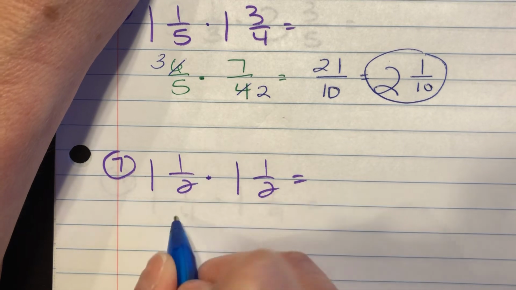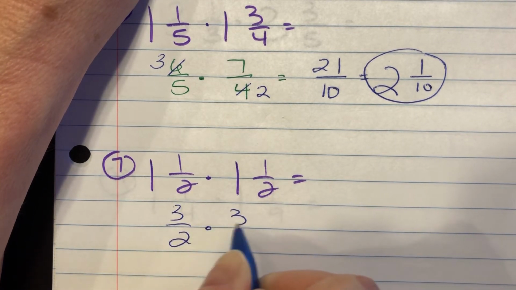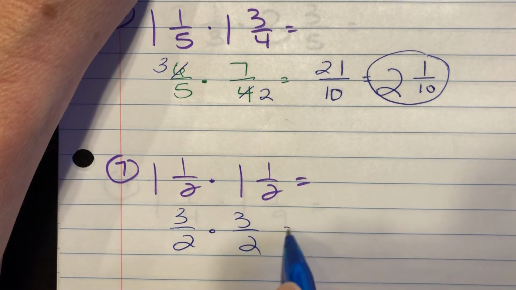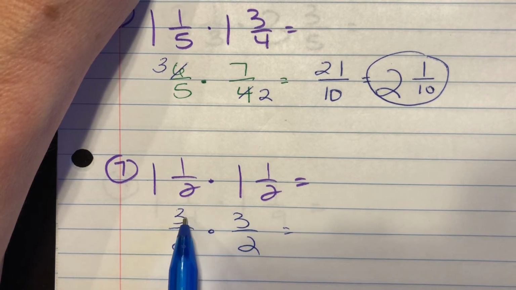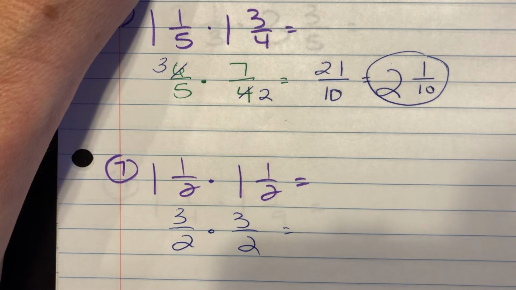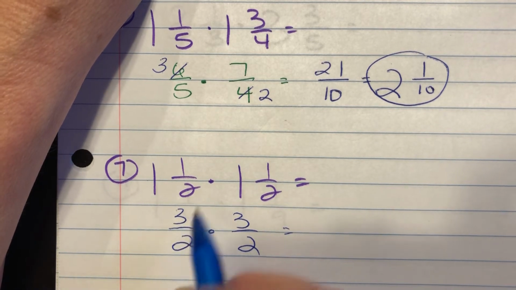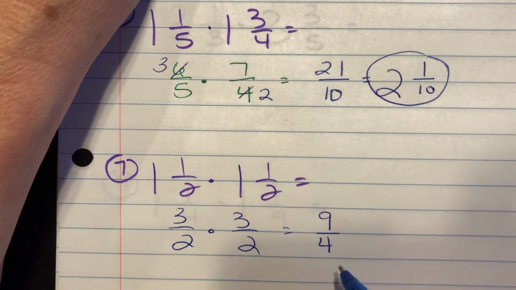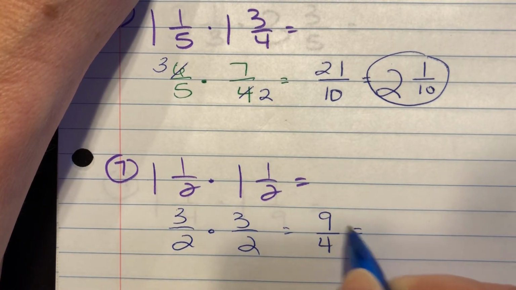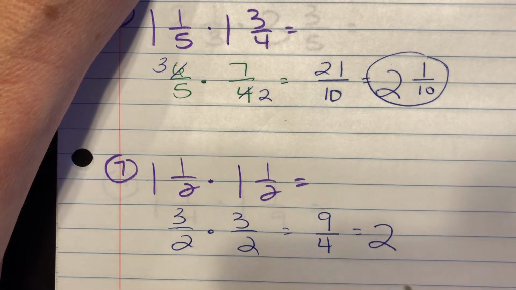2 times 1 is 2, plus 1 is 3/2, and I got another 3/2. You can't cross simplify here, and you're not allowed to simplify these 2 3's. One has to be in the denominator in order to simplify the fraction. So nothing we can do. 3 times 3 is 9. 2 times 2 is 4. I just have to simplify that. And 9/4, 4 times 2 is 8.